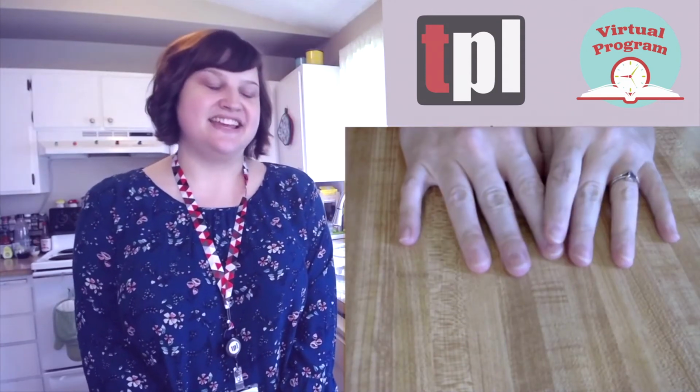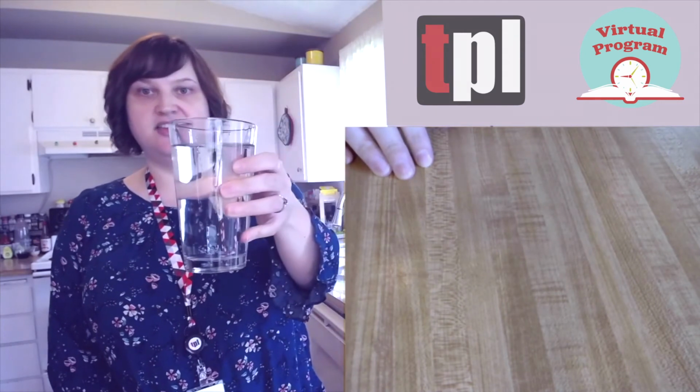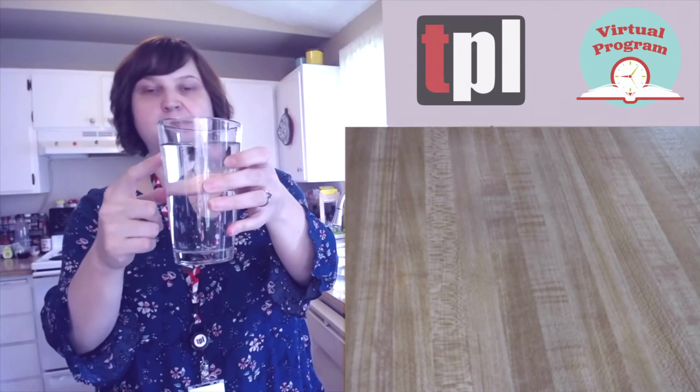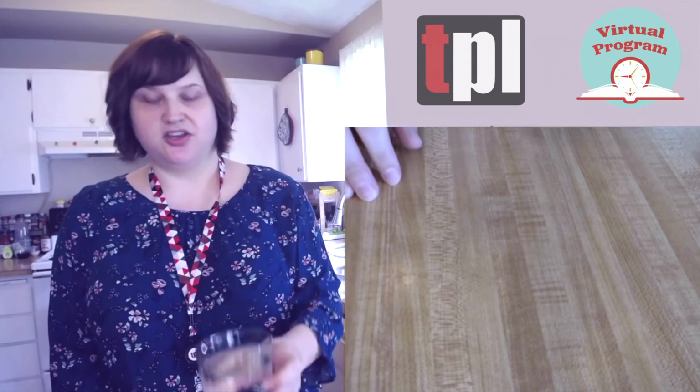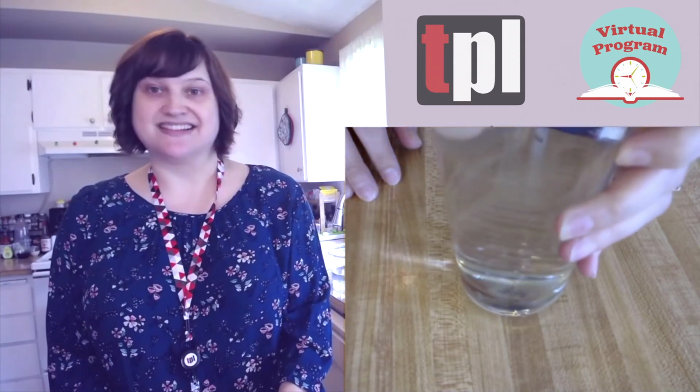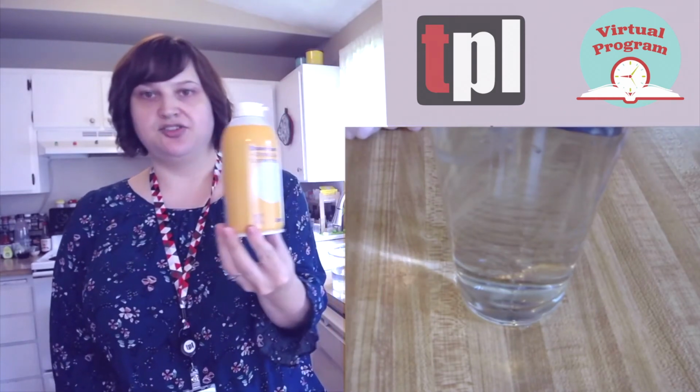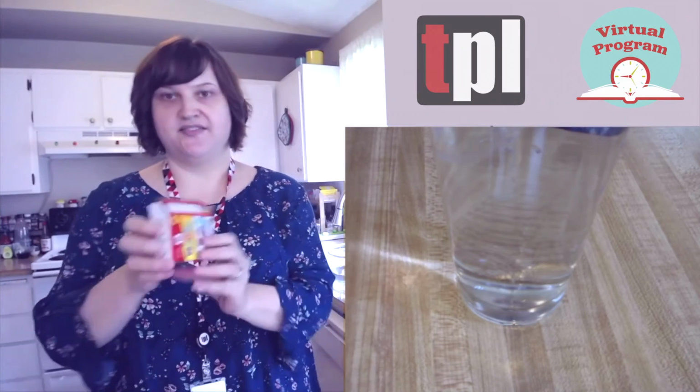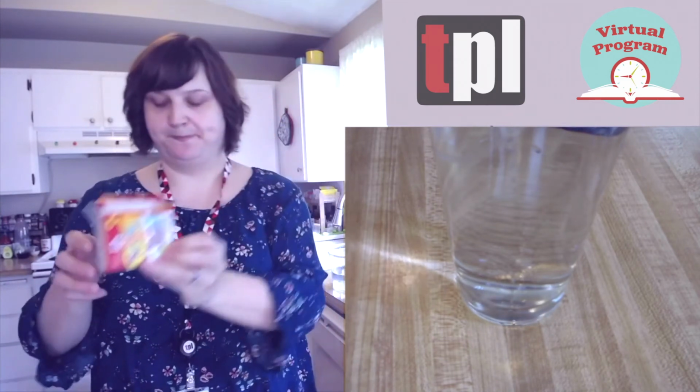In our last activity, I'm going to be making a shaving cream cloud that will actually rain. So this is a fun way to simulate, kind of illustrate the way that rain falls from clouds. So I have just that clear glass that I filled almost to the top with cold tap water. You can use a mason jar. You want something that's clear so that you can see what's happening. I have some shaving cream, and I have some food coloring.